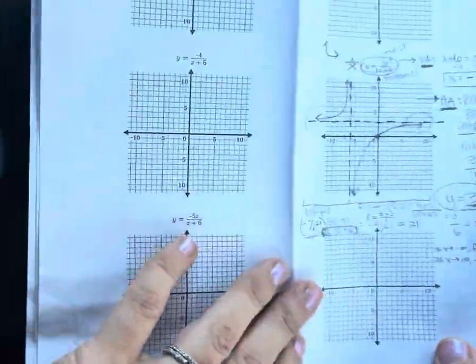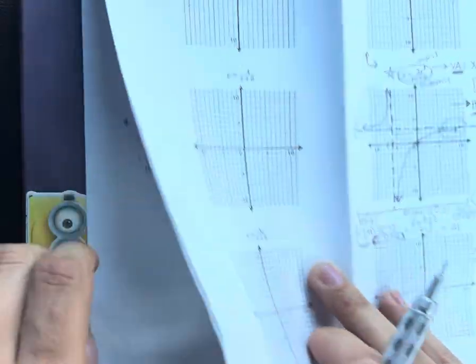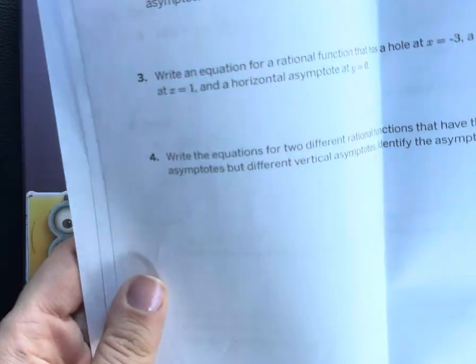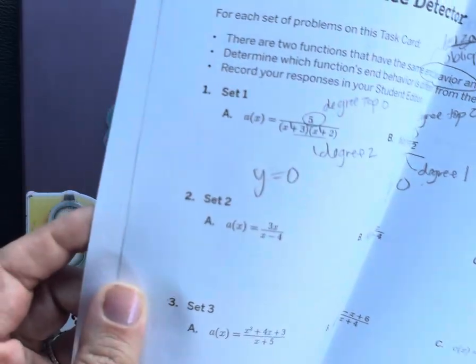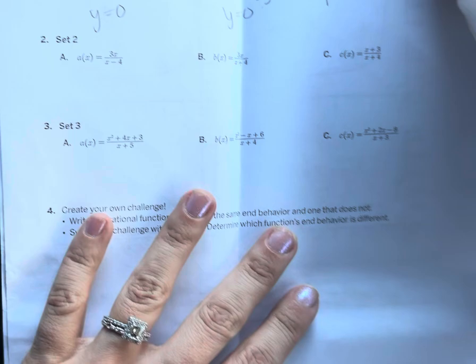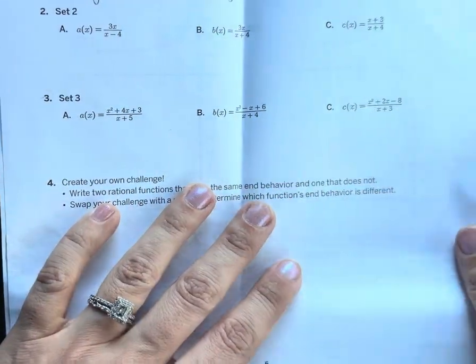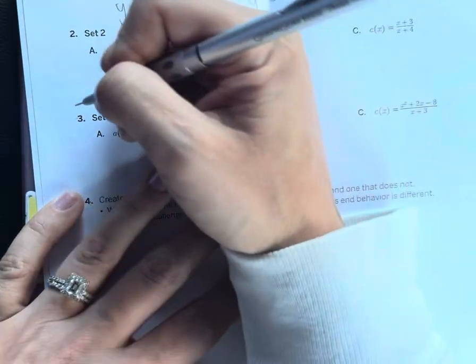Let's do something else. Let's do something that has an oblique asymptote. So I'm actually going to flip back to these. These all have oblique asymptotes. Let's look at how I know that.